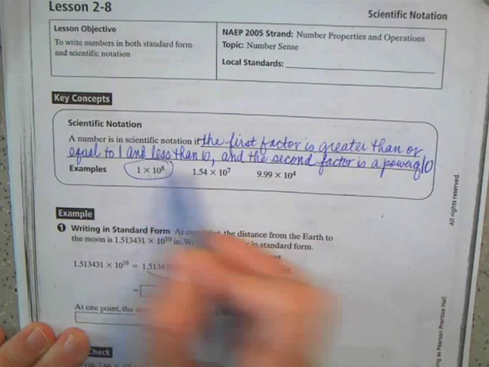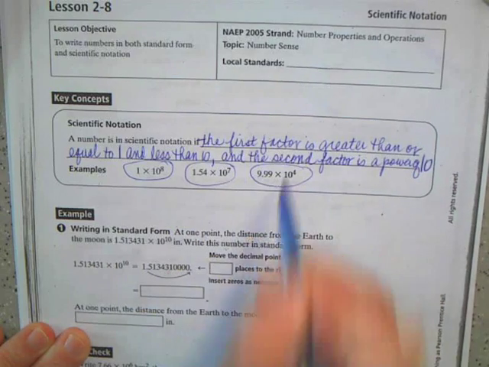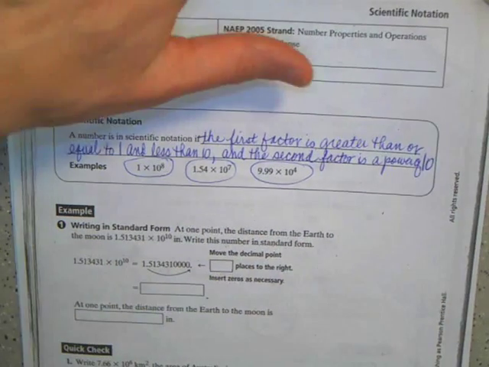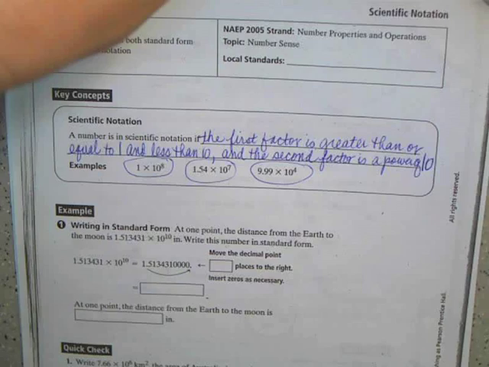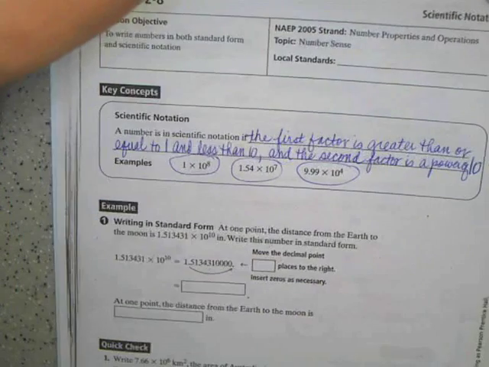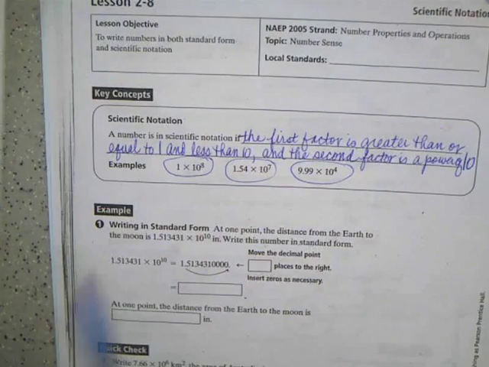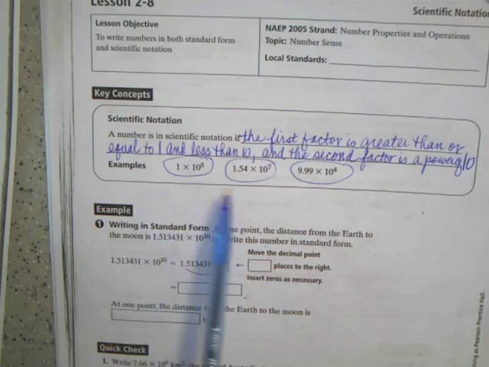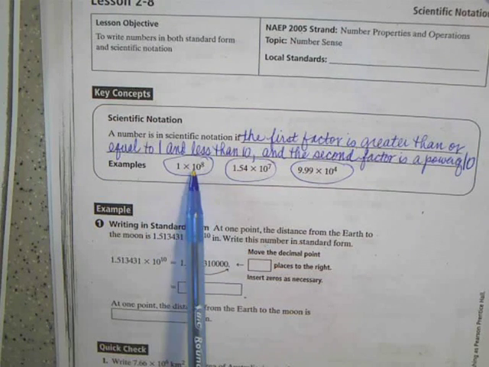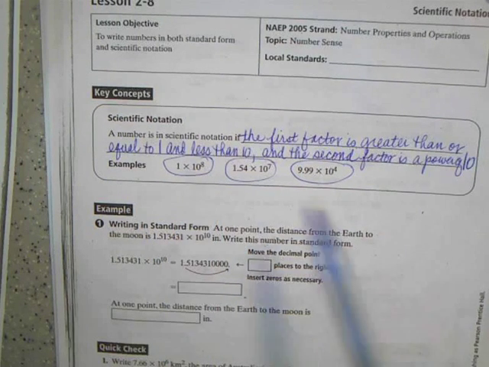And by that, here are 3 examples of numbers written in scientific notation. I'm going to zoom a bit now because I don't need the whole width of the page to display. Okay, 1 times 10 to the 8th would be 1 times 10 to the 8th power.